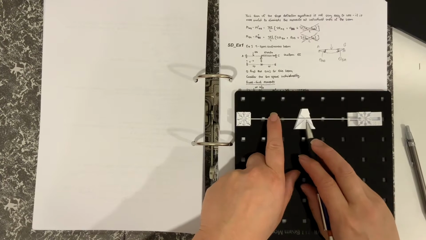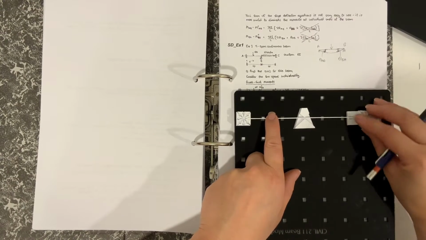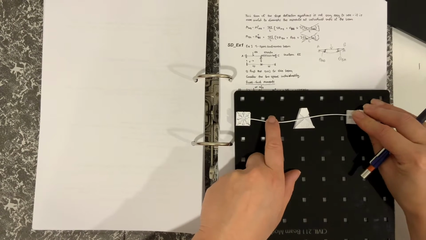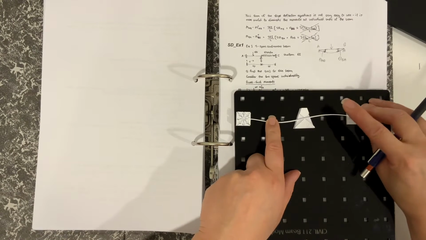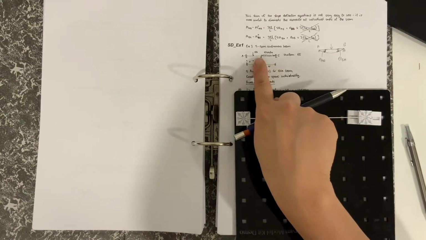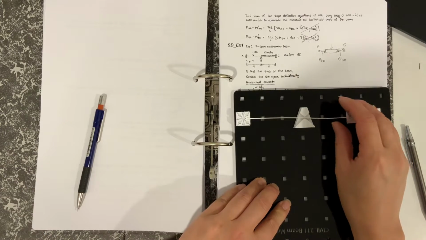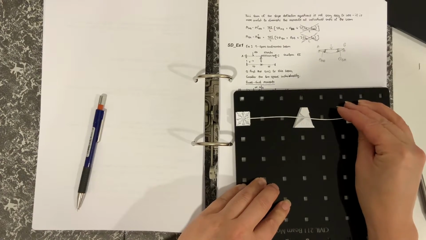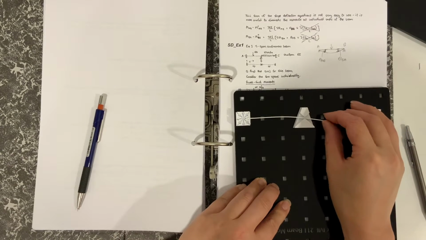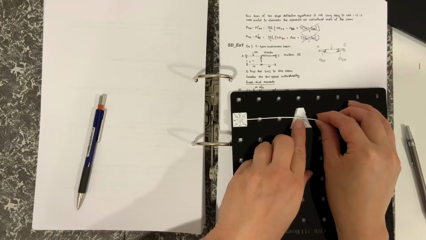So if you look at that, as I apply the 100 kilonewtons, you can see that that one has rotated in the anti-clockwise direction, and this one here, 100 kilonewtons on this side, has caused a clockwise rotation.